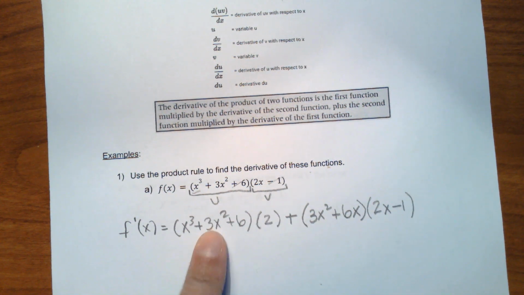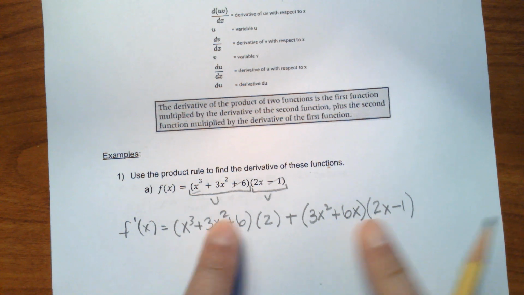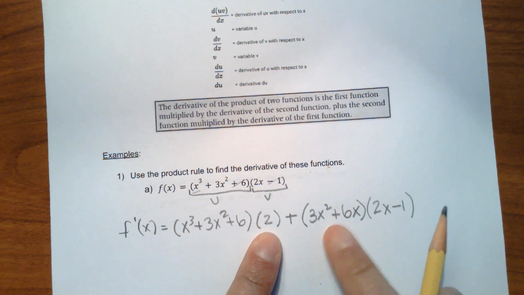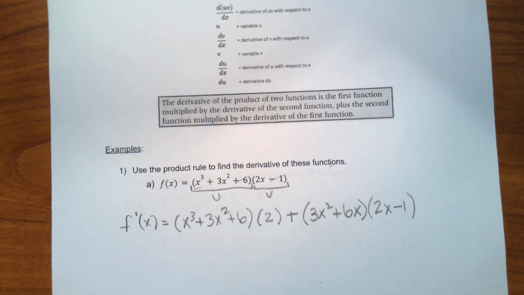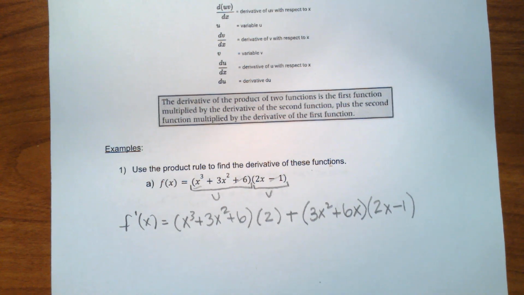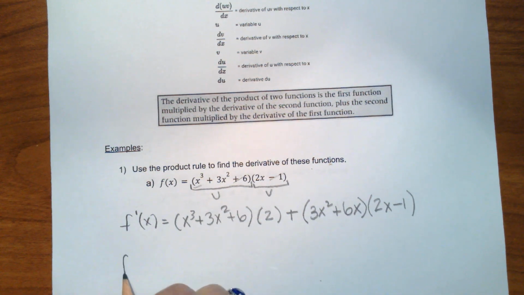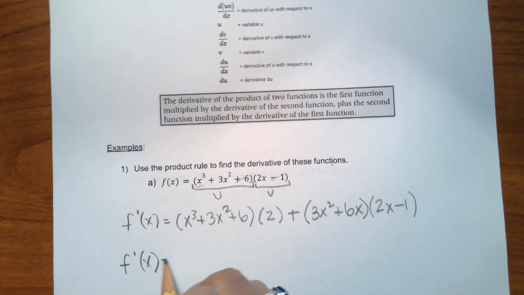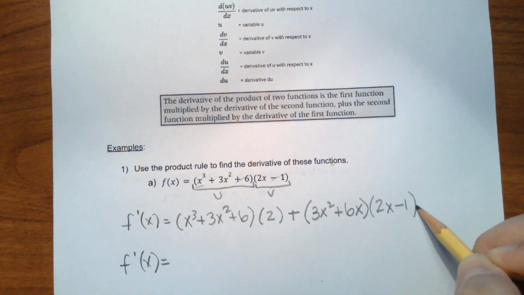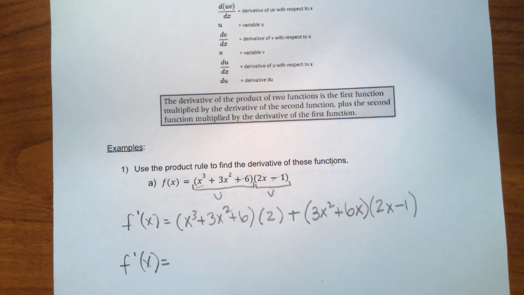So you'll see here, this is the first function, this is the second function. This is the derivative of the second, this is the derivative of the first. If you can keep it in that order, we're good to go. Now, a lot of college professors and high school calculus teachers love for you to multiply everything out here and combine like terms. So that's the next step that I'm going to be taking. We did the product rule. Now we're just cleaning it up a little bit.